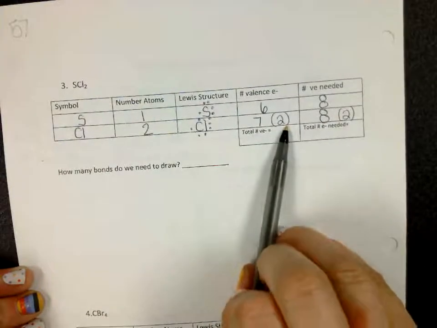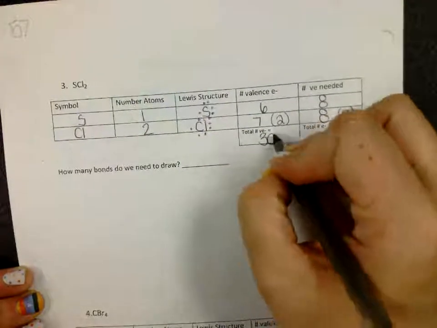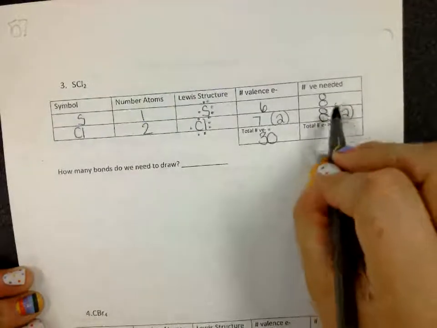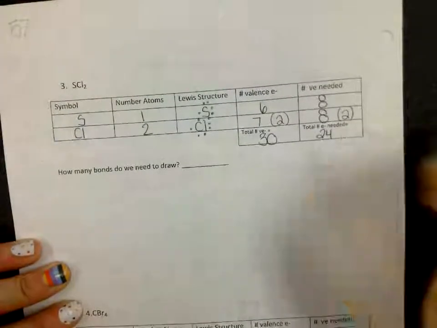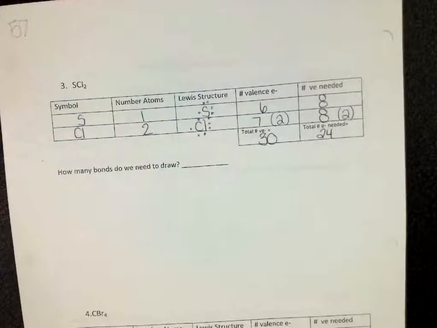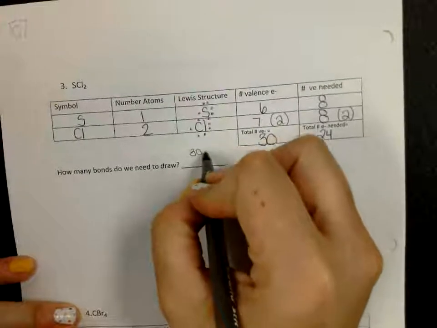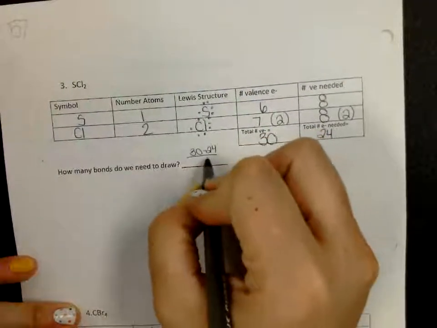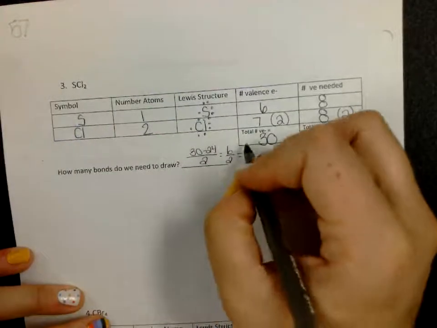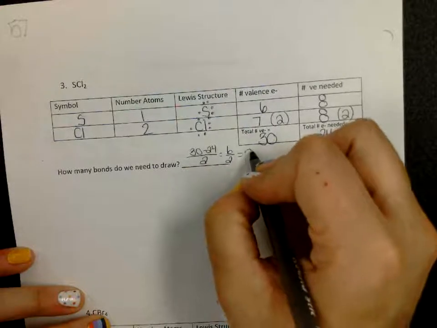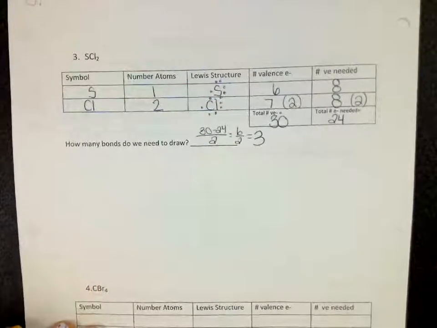So 7 times 2 is 14, plus 6 is 20, right? 8 times 2 is 16, plus 8 is 17, 18, 19, 20, 21, 22, 23, 24. So I'm going to say 20 minus 24 divided by 2. So I get 6 over 2. I'm going to get 3. Is everyone following me so far?